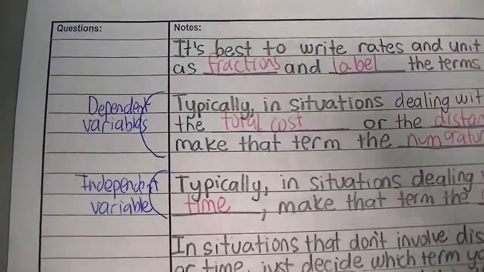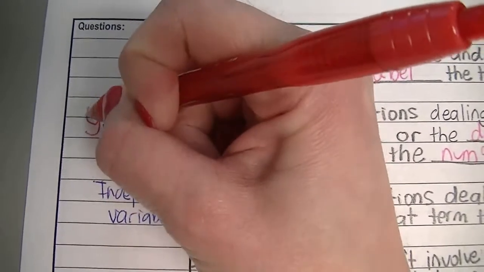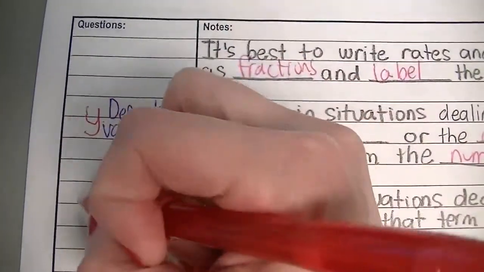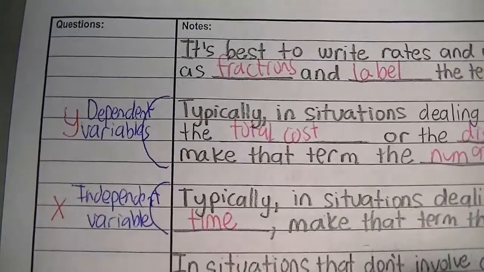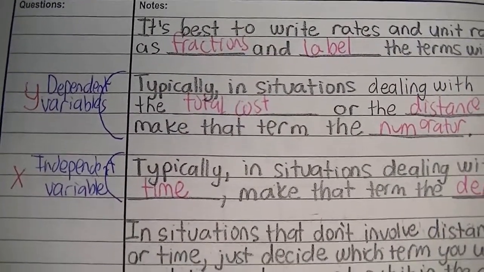You don't need to memorize this right now, but I want you to know dependent variables are typically y and independent variables are typically x, okay? And I'll explain more on that later, okay? All right.